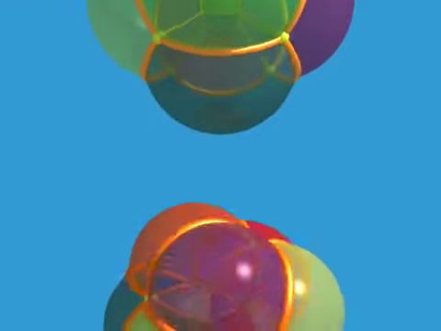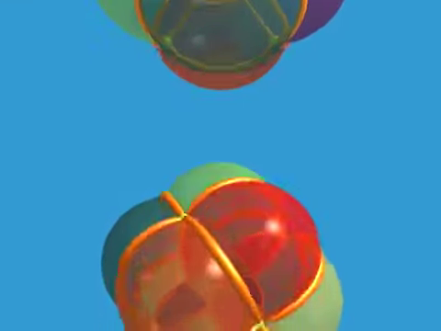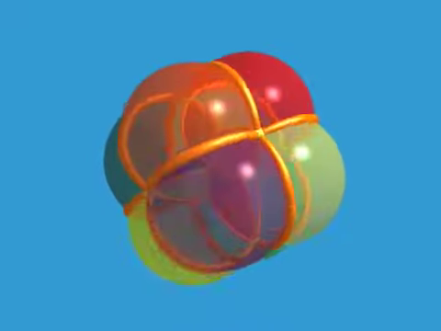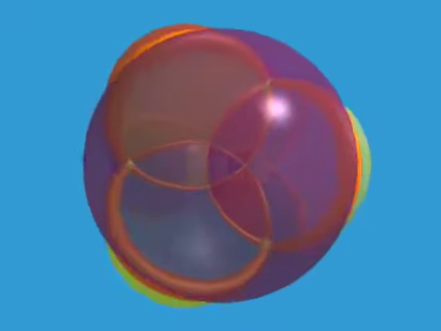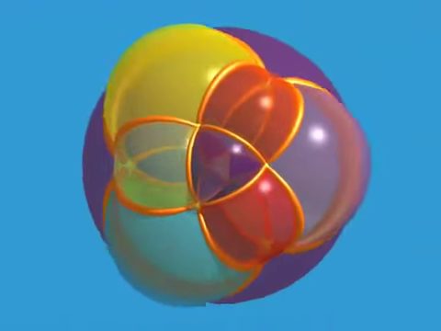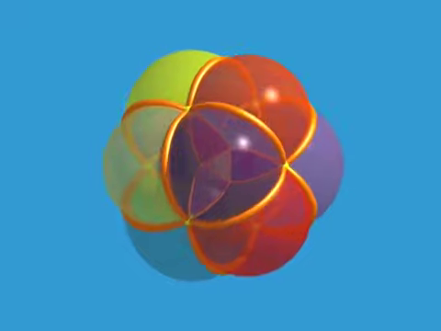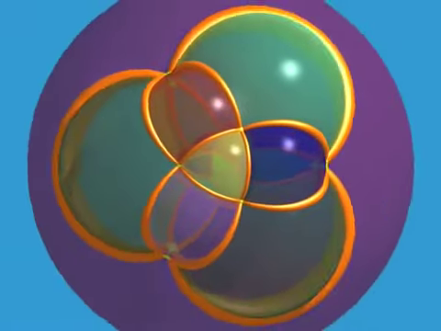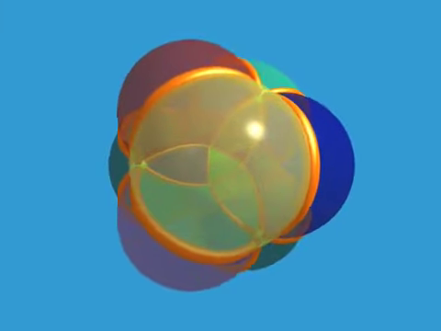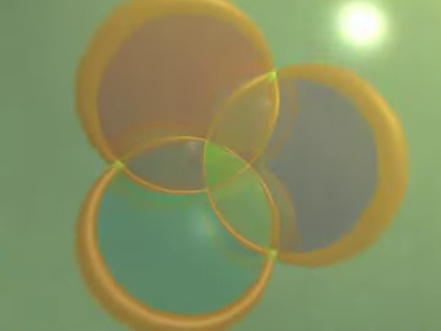Ah, my favorite, the 24 cell. Look at that. The 24 cell's gorgeous. 24 vertices, 96 edges, 96 triangles, and 24 octahedra. 8 edges start at each vertex.